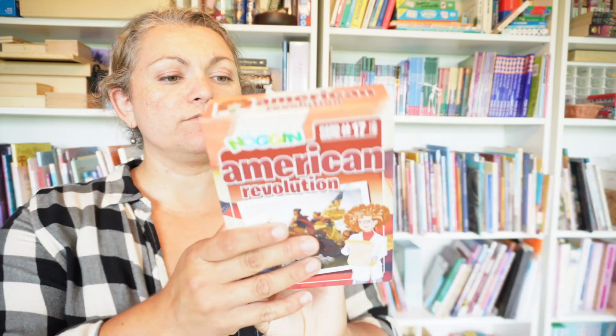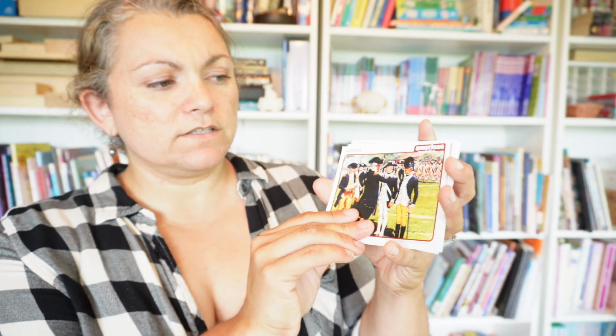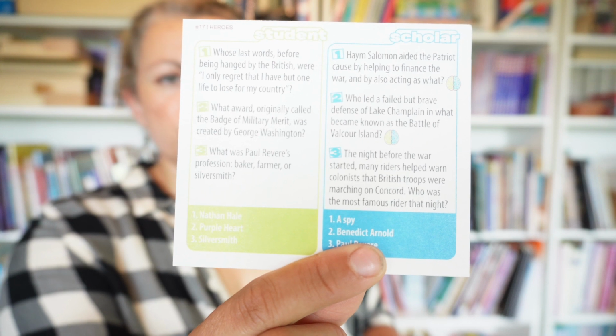I also have a Professor Noggins game on the American Revolution. I've mentioned these ones in videos before. I quite like them, and I don't know if I always show you, so I should probably show you more carefully. So they're just cards. They're basically flashcards on different subjects, and then they have different questions in the back. So the subject of this card is heroes, and then there are 6 questions in the back. The green is the easier and the blue is the harder, and has the answers at the bottom.